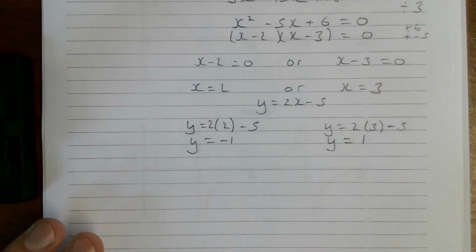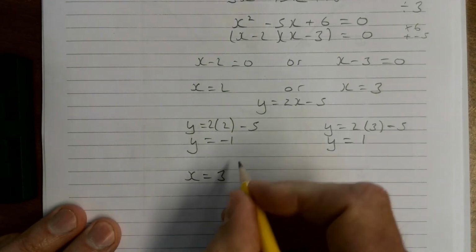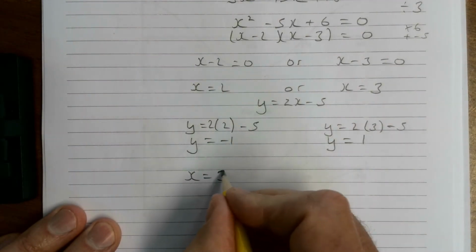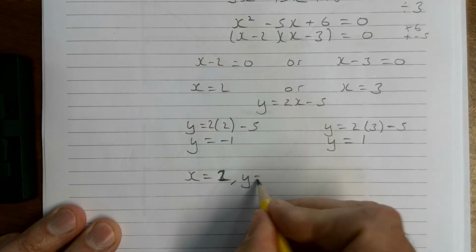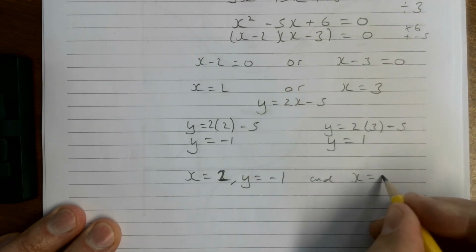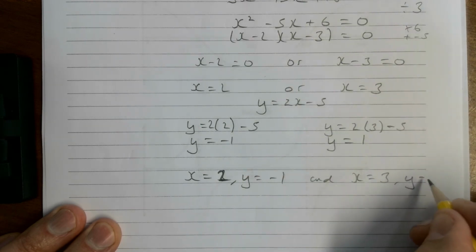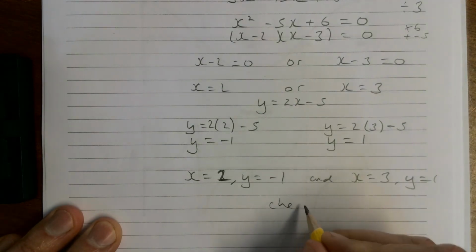So my solutions to that will be x equals 2, y equals minus 1, and x equals 3, y equals 1. That's our final answer there.